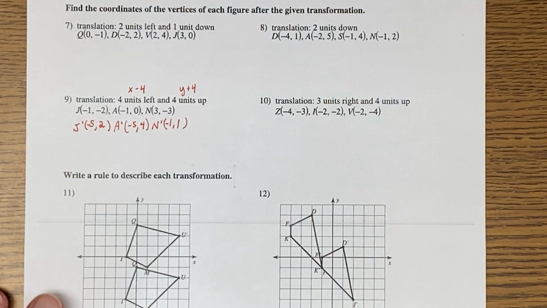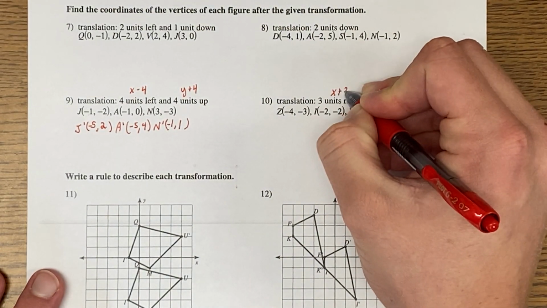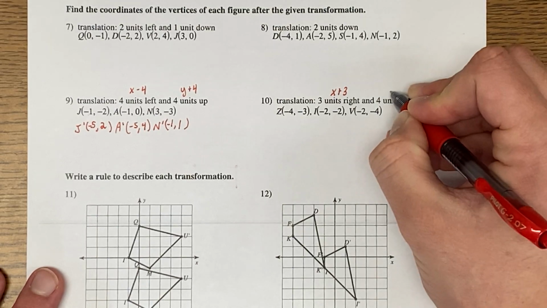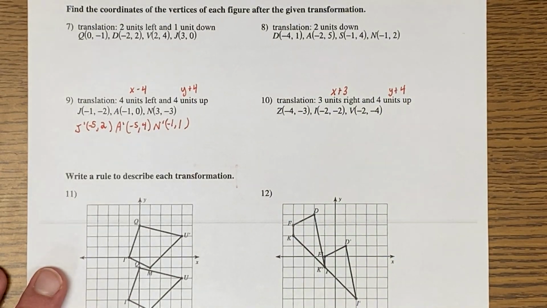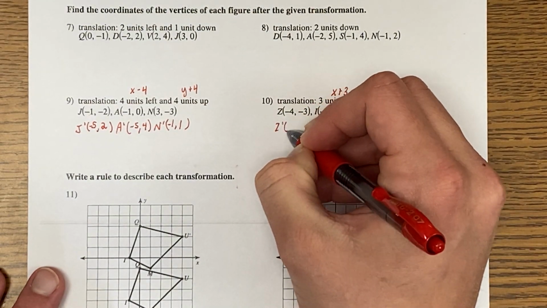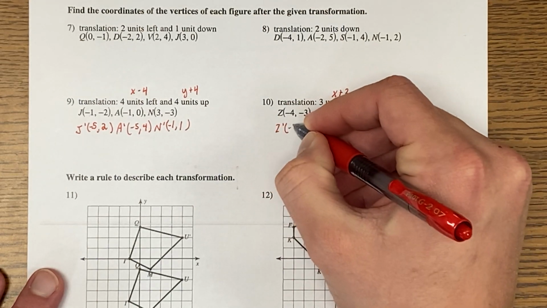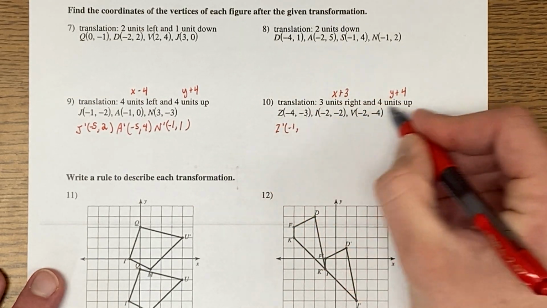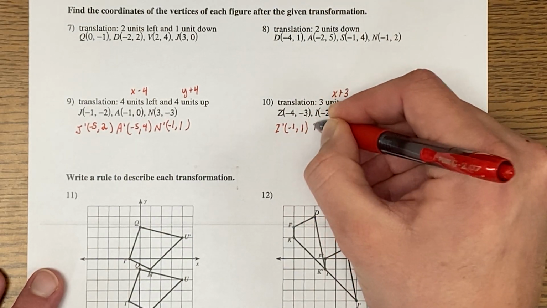All right, number 10. 3 units right is going to tell me to add 3 to x, and 4 units up, once again, add 4 to each y-coordinate. So now we look at Z, and we'll call it Z prime. -4 plus 3 will give me -1. -3 plus 4 gives me +1.